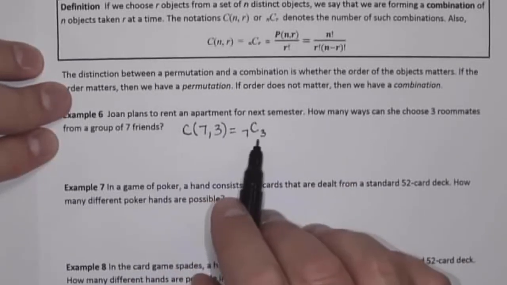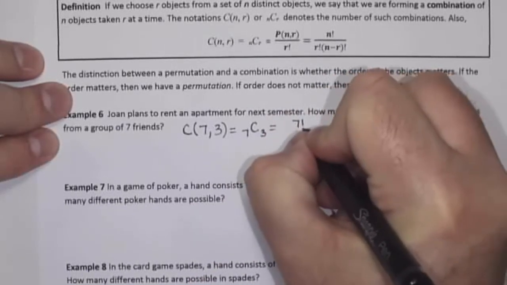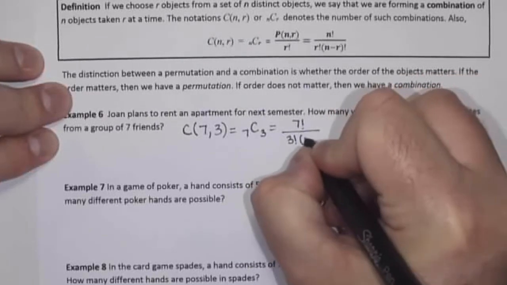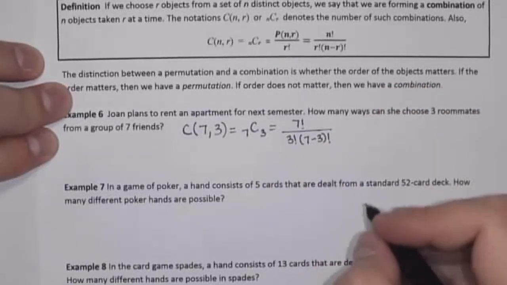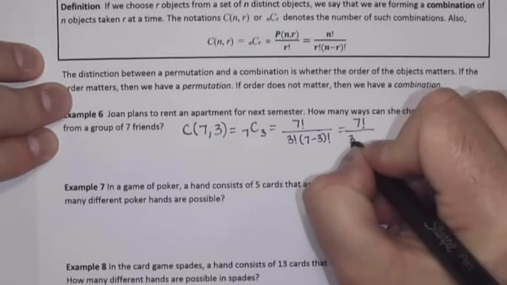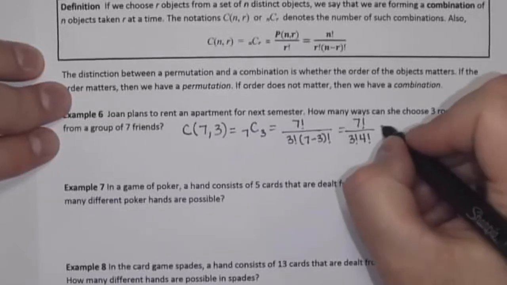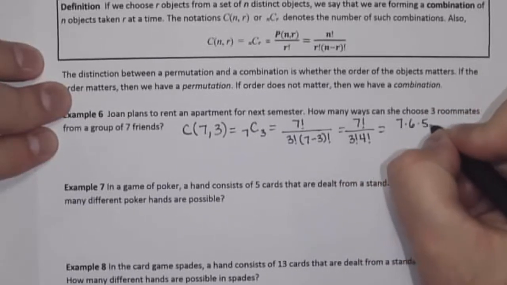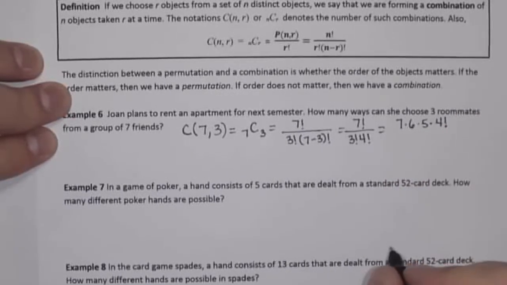So anyway, if I want to work this problem out by hand, this would be 7 factorial divided by 3 factorial times 7 minus 3 factorial. So it's really 7 factorial divided by 3 factorial times 4 factorial. Now 7 factorial means 7 times 6 times 5 times 4 times 3 times 2 times 1. So I'm going to just keep calling that 4 factorial.